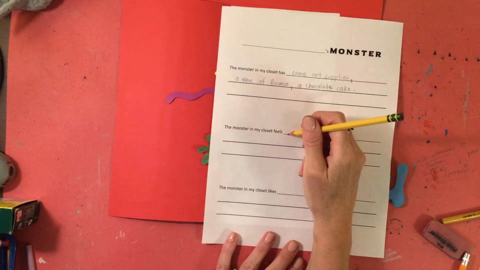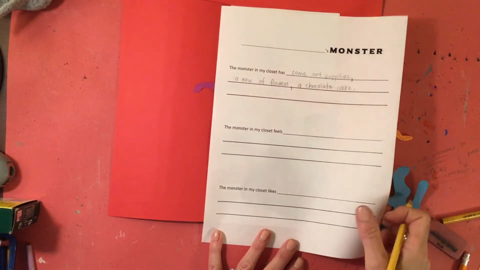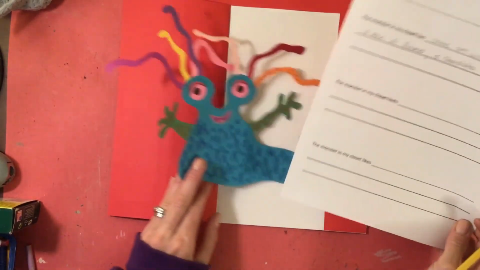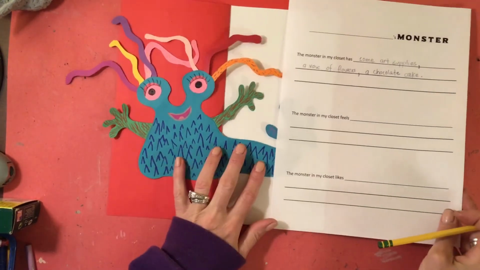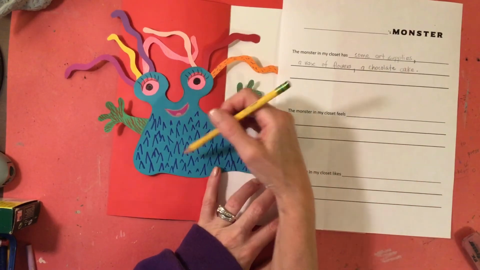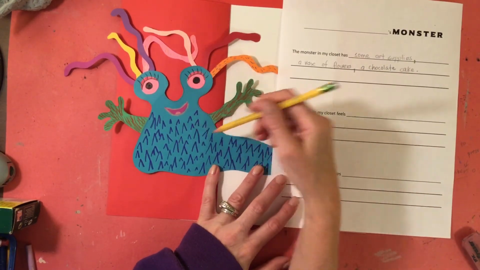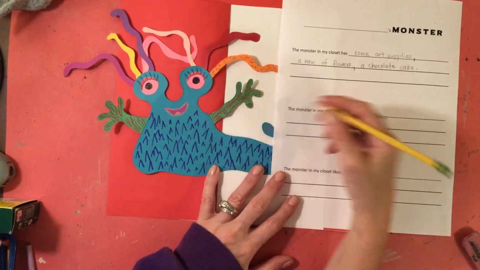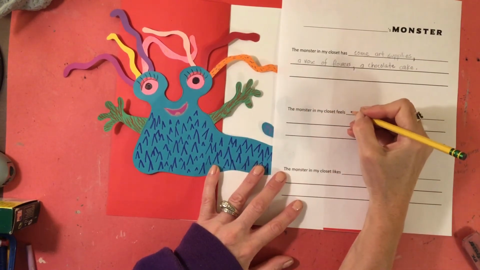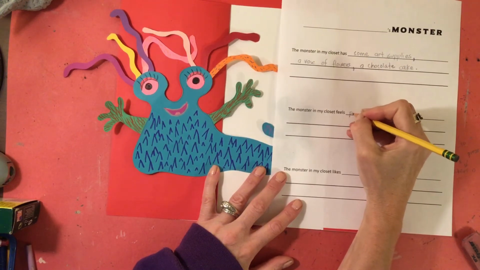The monster in my closet feels, and so we can look back when we created the texture for a monster, we can think about how does the monster feel. And my monster feels bumpy or maybe prickly.